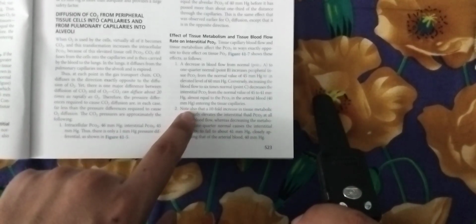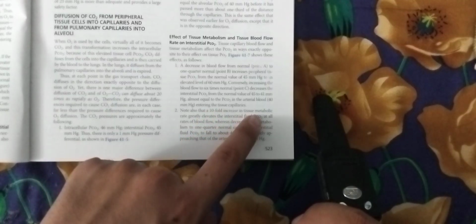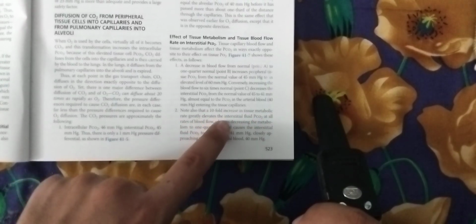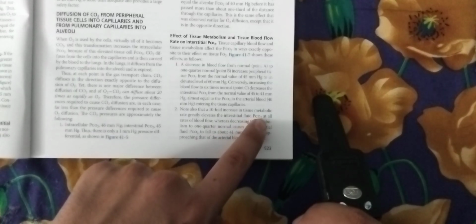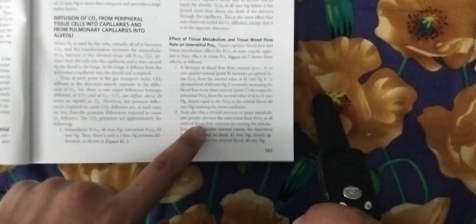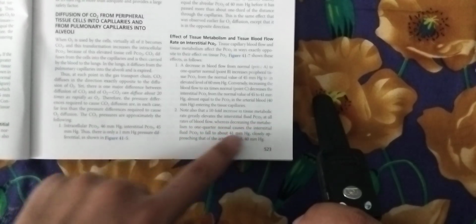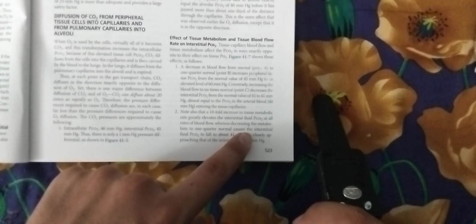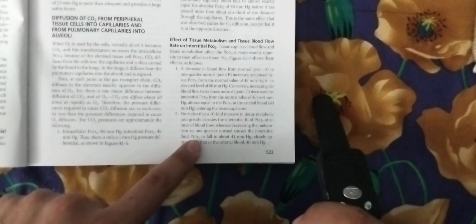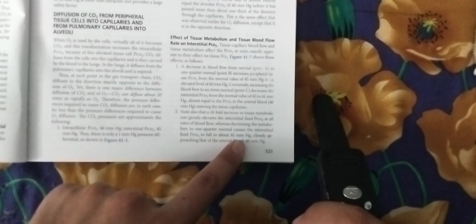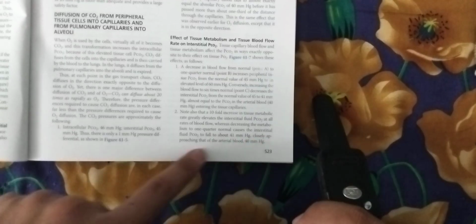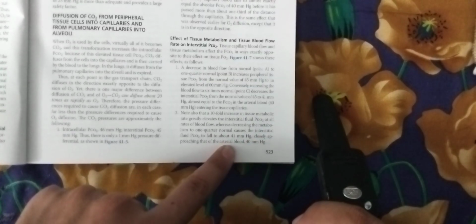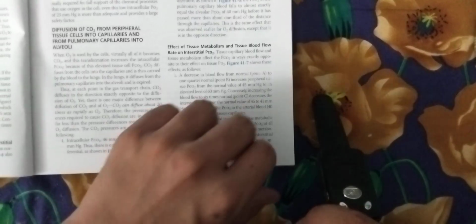Okay, এরপর second point হইল, note also that a tenfold increase in the tissue metabolic rate greatly elevates the interstitial fluid partial pressure of carbon dioxide at all rates of blood flow, whereas decreasing the metabolism to 1/4 normal causes the interstitial fluid partial pressure of carbon dioxide to fall to about 41 millimeters of mercury, closely approaching that of the arterial blood, which is 40 millimeters of mercury. Okay, I hope that is clear to you.